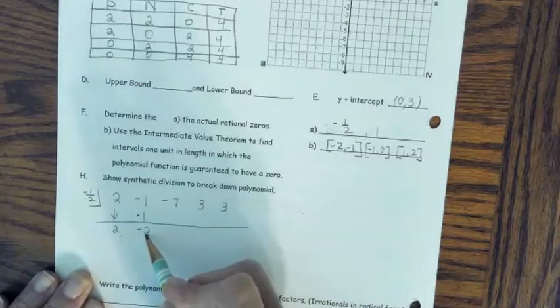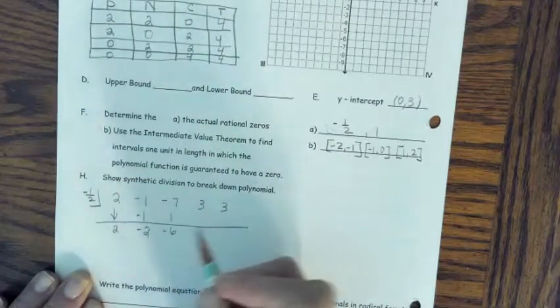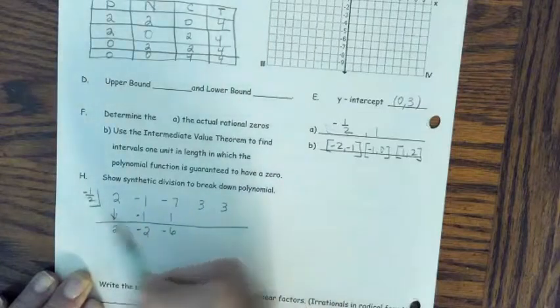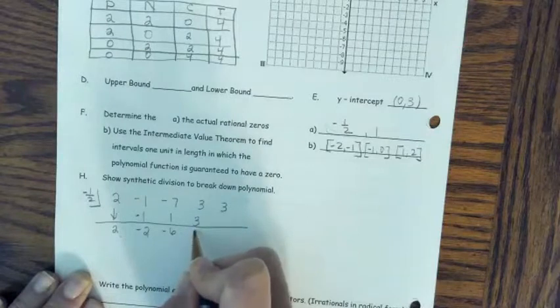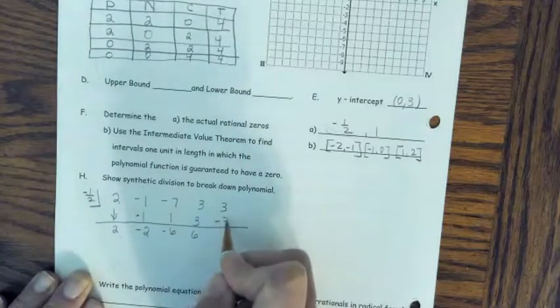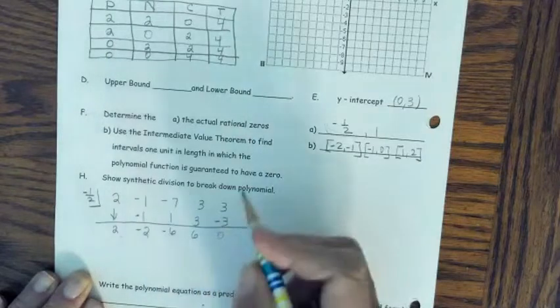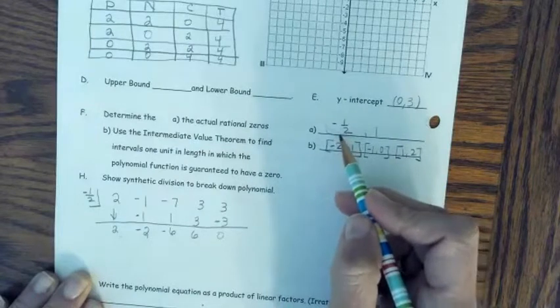-1/2 times -2 is +1. These get added, -6. -1/2 times -6 is +3, which is 6. And -1/2 times 6 is -3. And I add those, that's 0. So that tells me that is an actual 0. We thought it was, but yeah, that guarantees it.